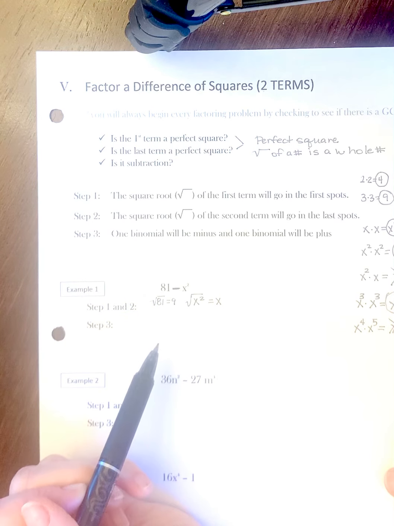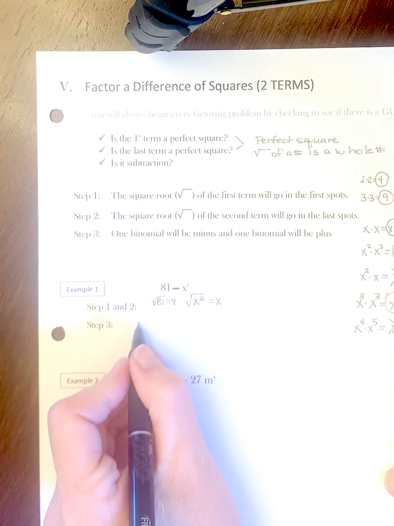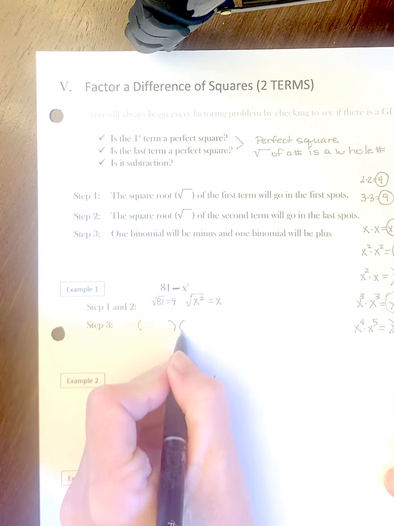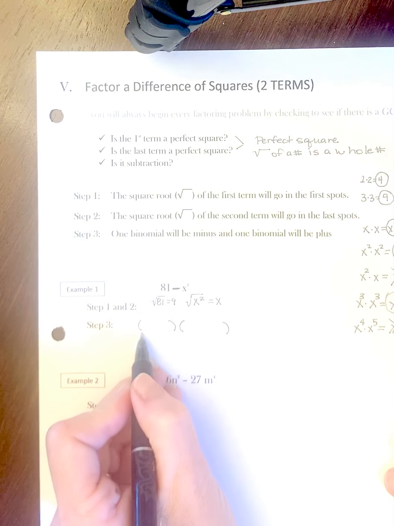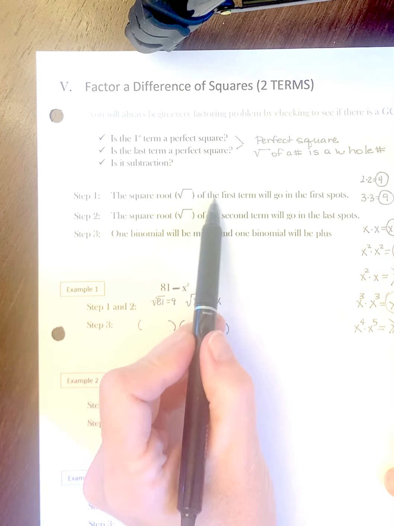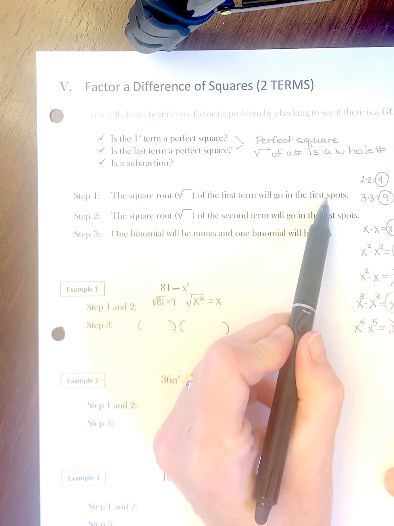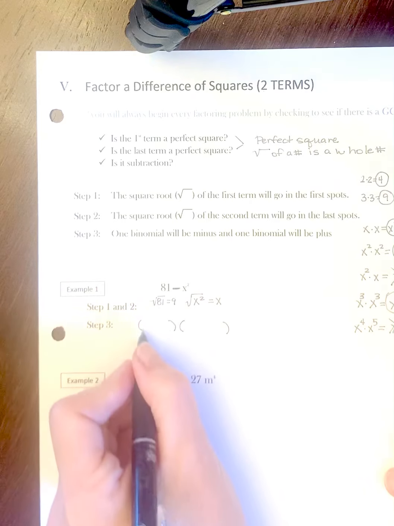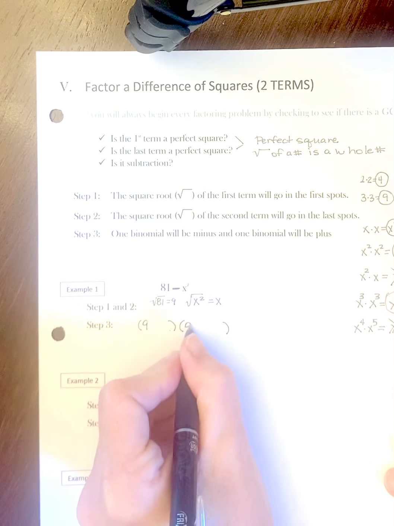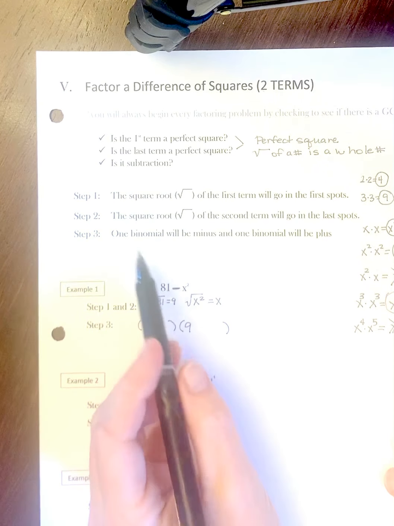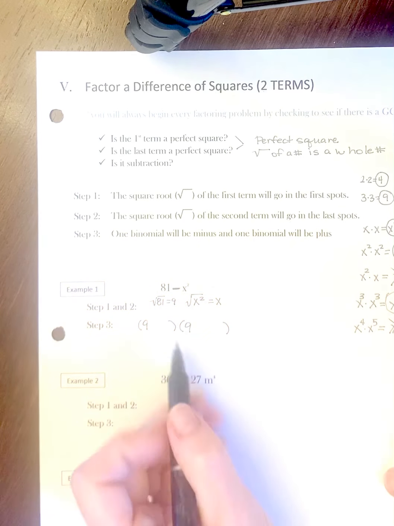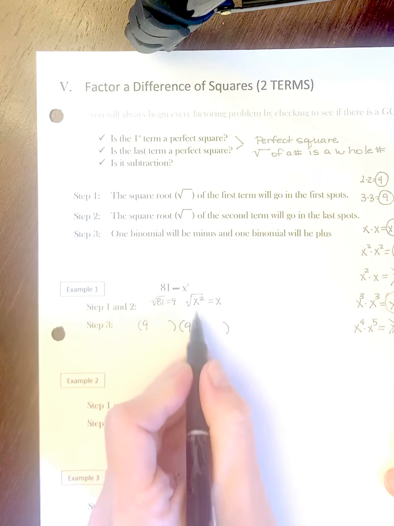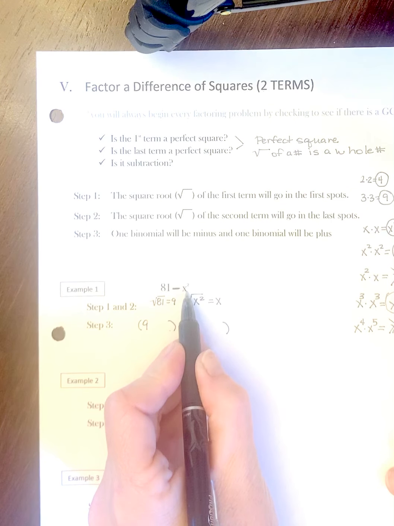So to be able to factor this, we are going to have two binomials when we factor it. The square root of the first term goes in the first spots. So the square root of 81 is 9, so that will go in the first spots. The square root of the second term goes in the last spot. So to fill in the last spot, we take the square root of x squared.